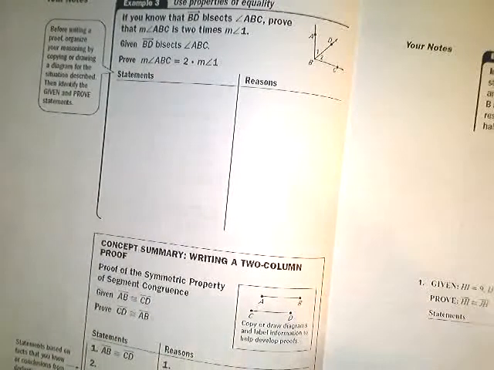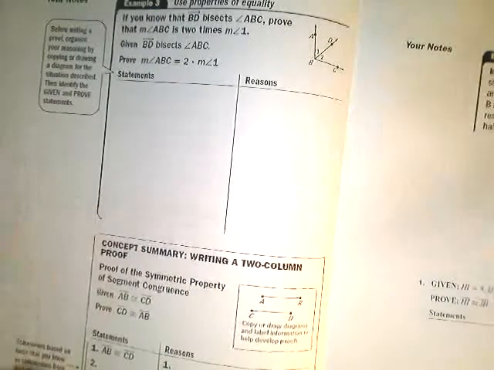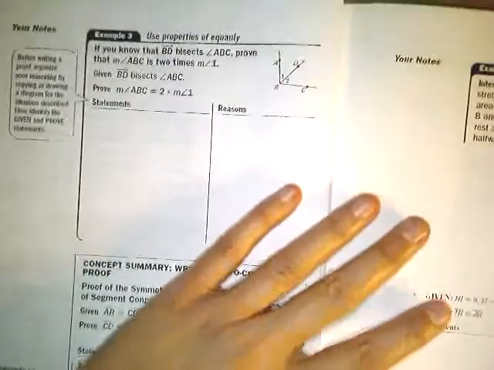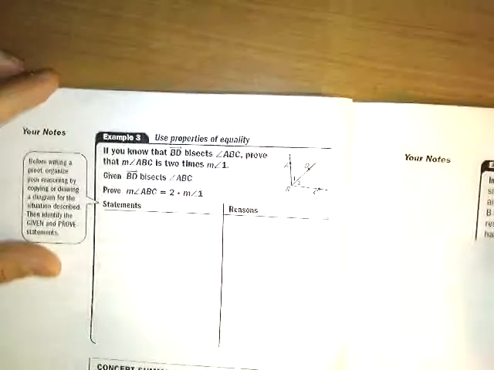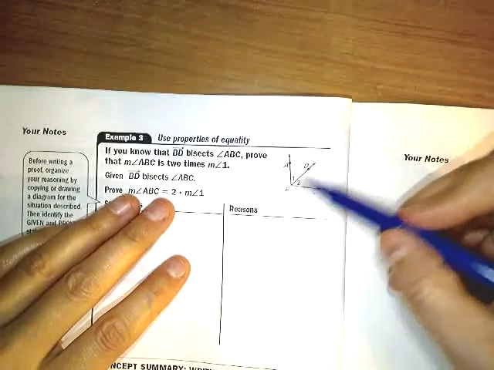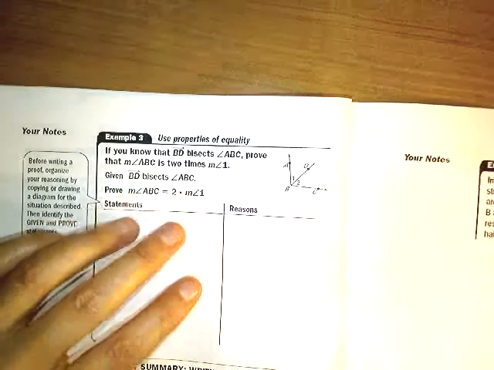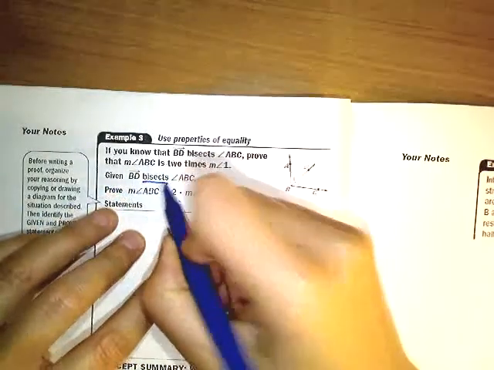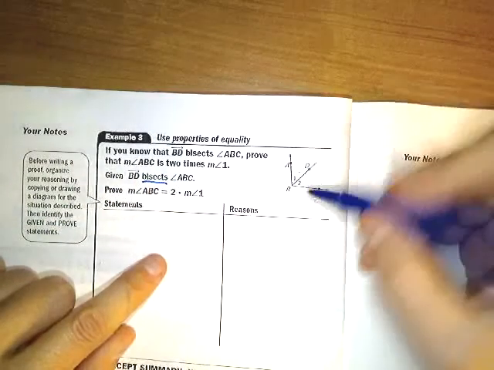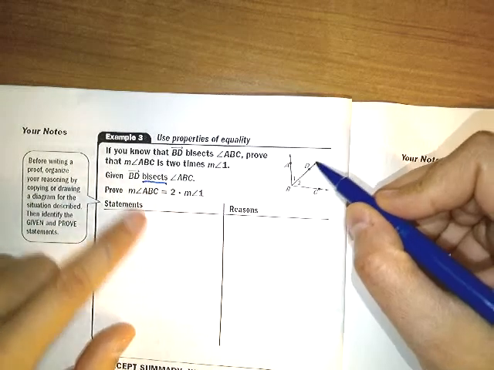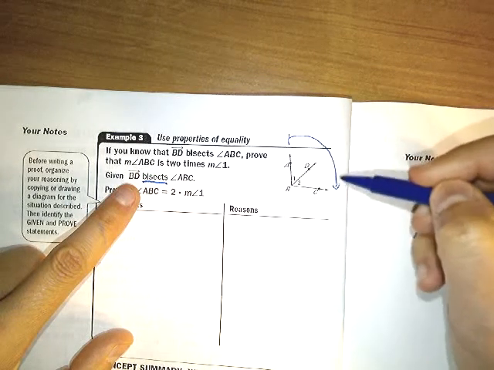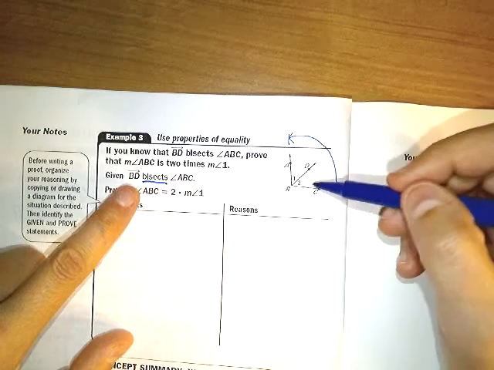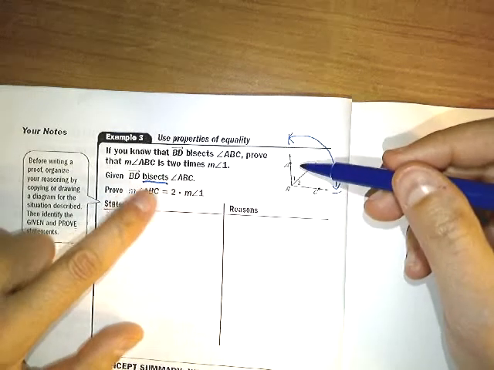Okay. So we have several proofs that we have for examples here. And the first one, as you can see, doesn't really give us anything over here. We kind of have to do this from scratch. So what do I know for sure to start off with? I know that BD cuts angle ABC in half. That's what bisects means. Bi means two, sect means cut. So if BD, this ray BD, cuts this whole angle in two equal pieces, that's what the given means.